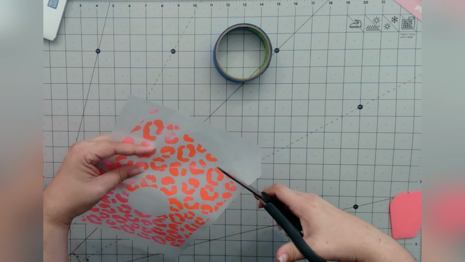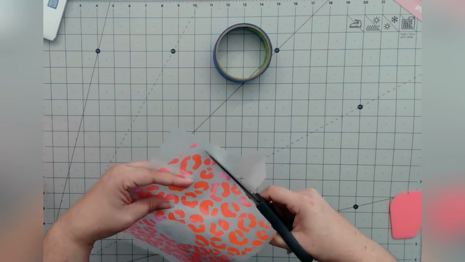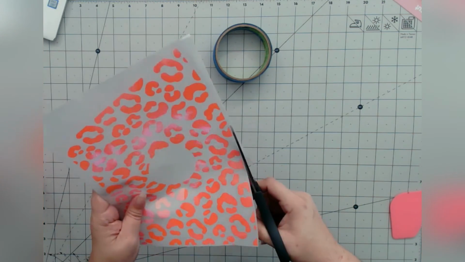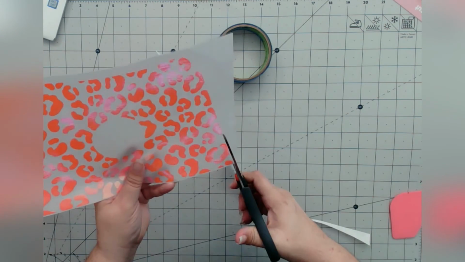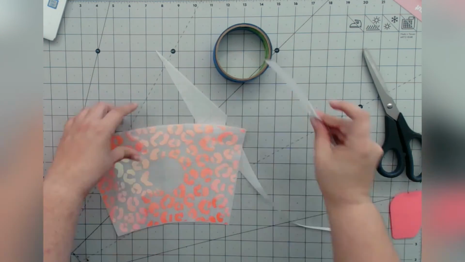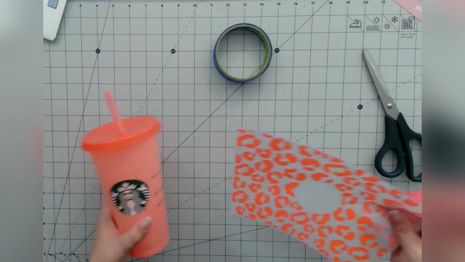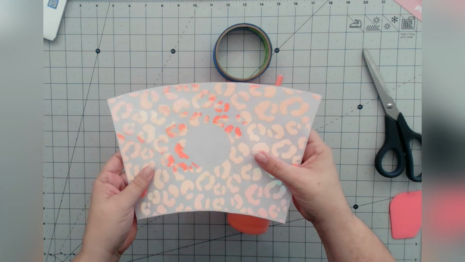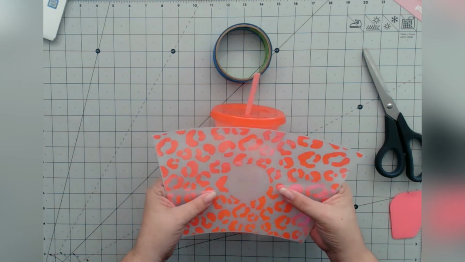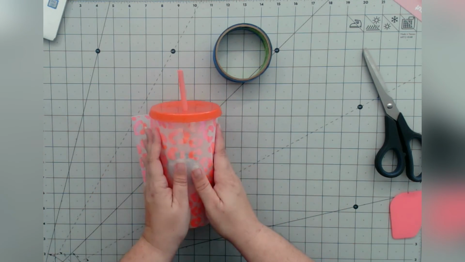Now I'm going to trim as close to this design as I can stand it without cutting my vinyl. Now the reason we're doing this is that this is going to help us when we place it on our tumbler. Alright, so move your scraps away. And now here comes the fun part. The reason that I love this transfer tape, and one thing to look for when you're choosing a transfer tape, is that I can see the design.